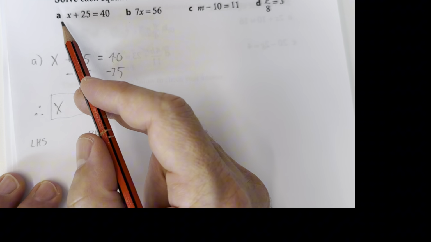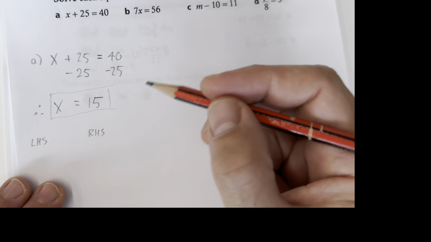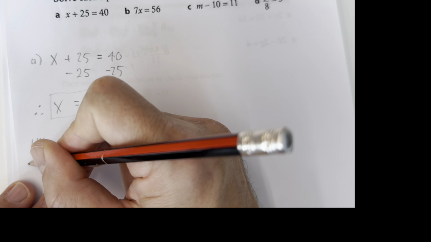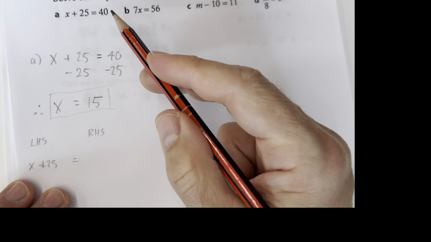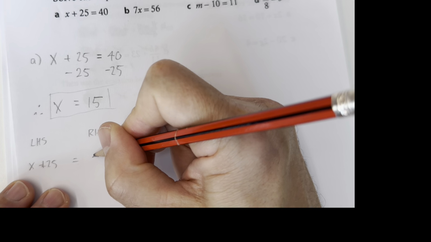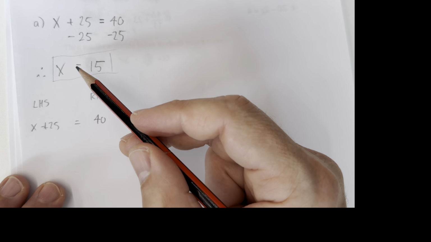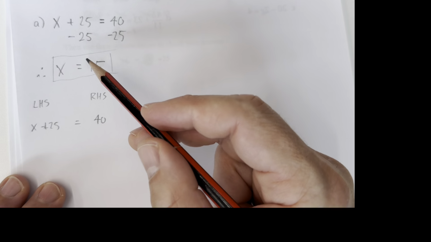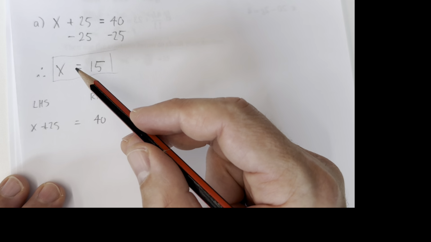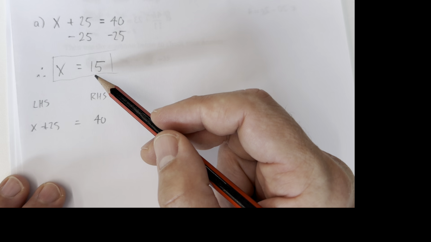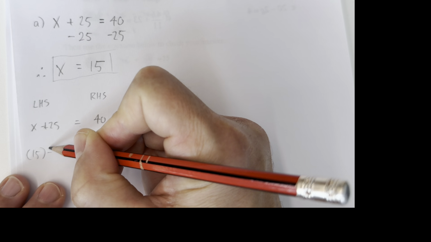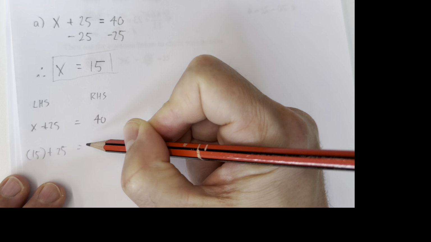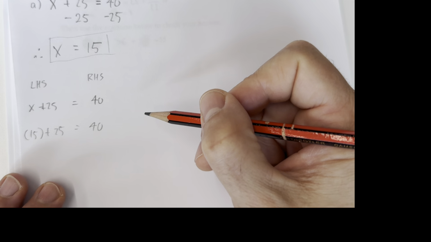So the left-hand side, right-hand side is going to be one of these things. My left-hand side was x plus 25 equals, and my right-hand side was 40. And now I've said x is 15, which is me saying we can substitute. Wherever we see an x, I can say 15. So here, instead of x, I'm going to put in 15 plus 25 is 40, okay?